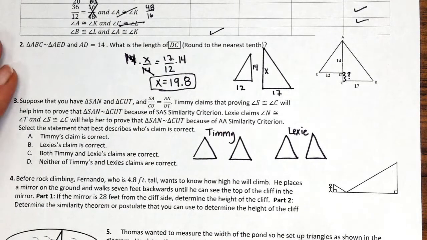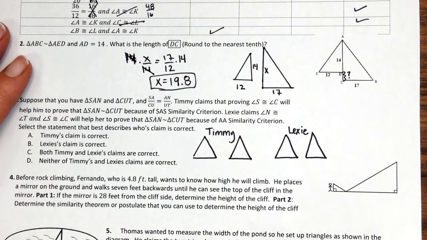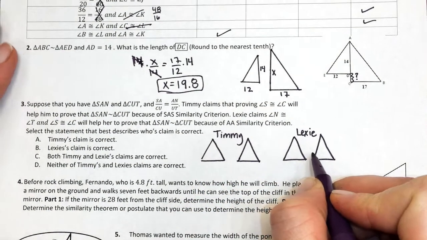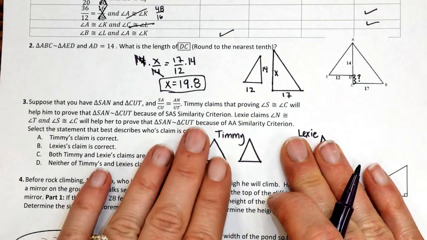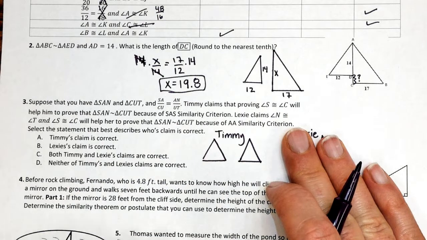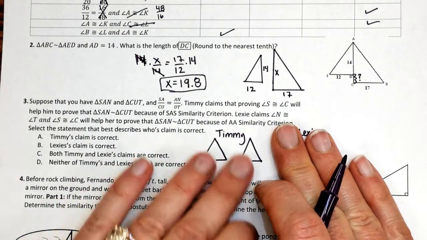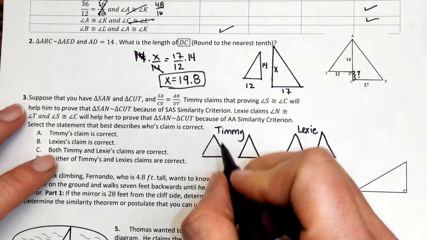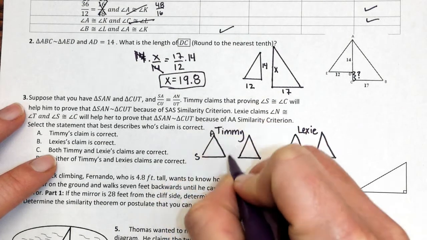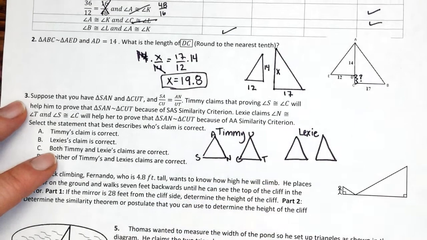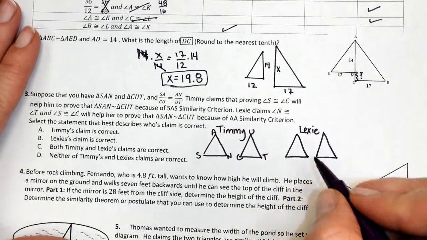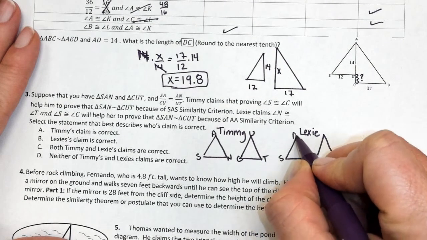Done. Number 3, suppose you have two triangles, and I drew them out for you. I wanted to draw the scenario twice. I have two triangles, S-A-N and C-U-T.